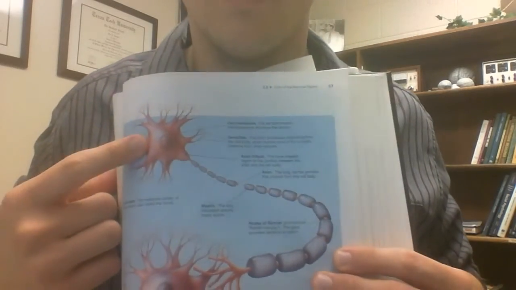Now, that is all happening in the cell body. Then what happens is that the action potential will start traveling down the axon. I'm going to grab that picture that I showed in the earlier video. So everything we've been talking about has been happening right here in the cell body.